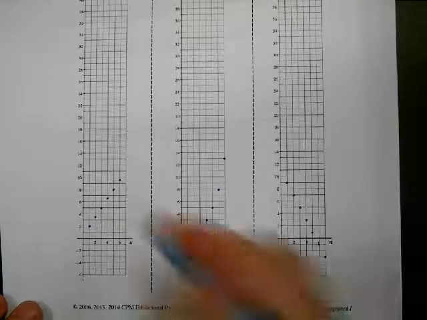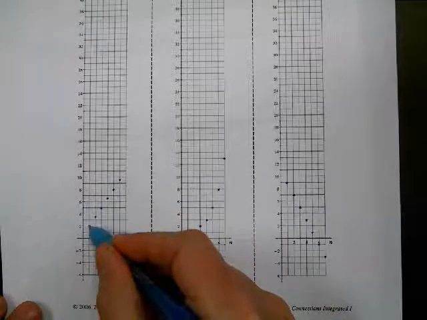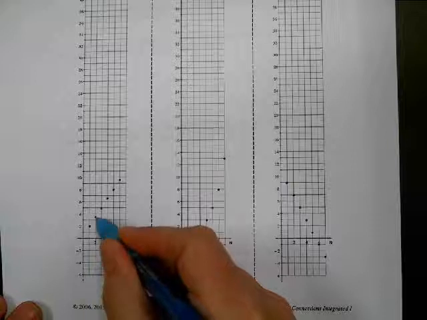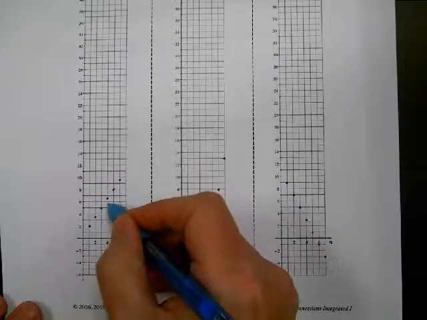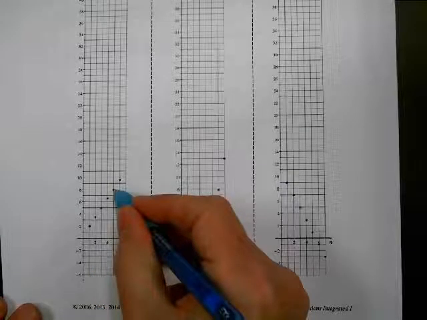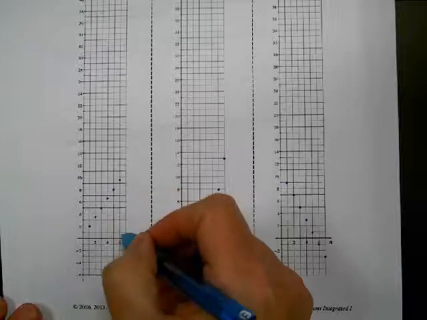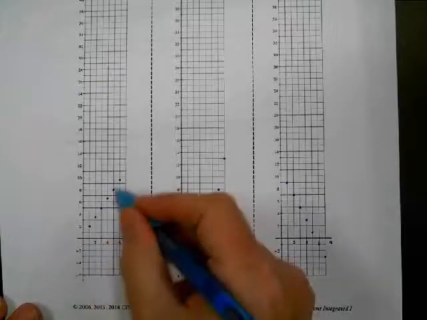So the first term was 2, second term was 3.5, third term 5, fourth term was 6.5, and then if you keep on adding 1.5, you get new terms. So the fifth term would be 8, and the sixth term would be 9.5. We get a nice linear graph there because we're adding the same number each time.